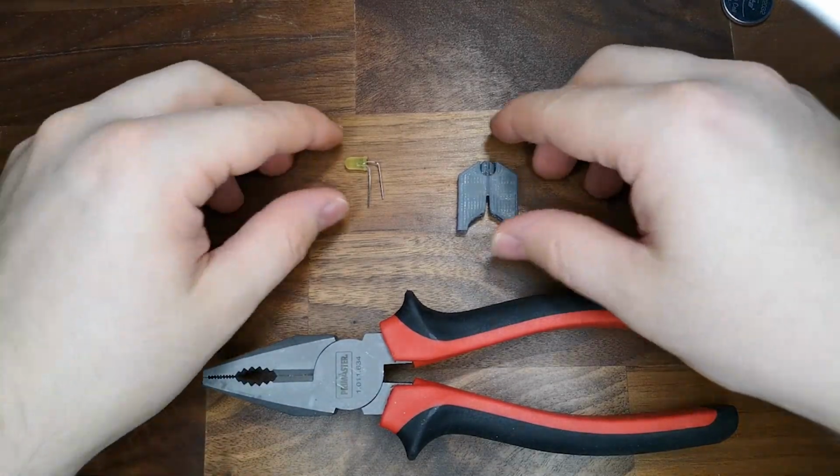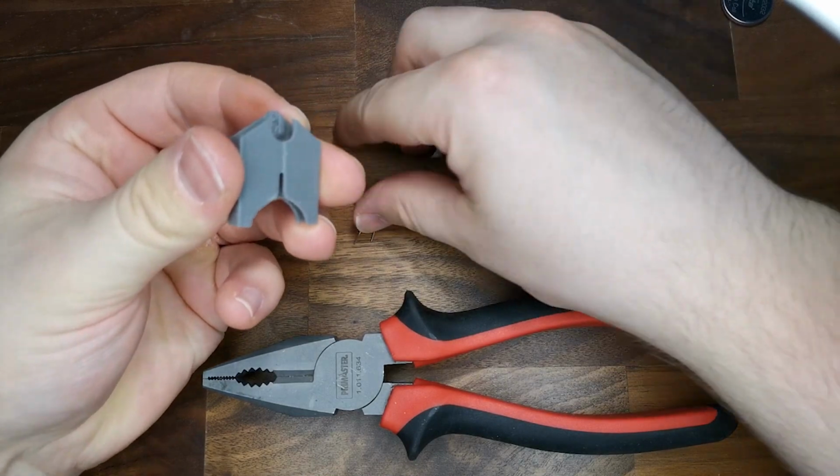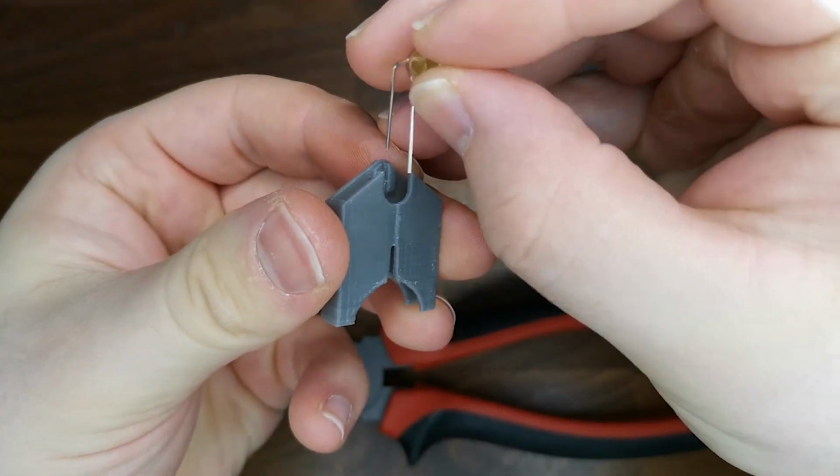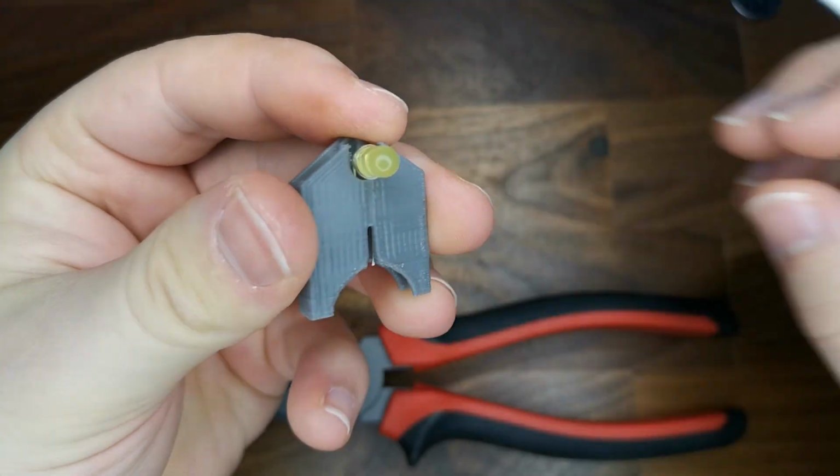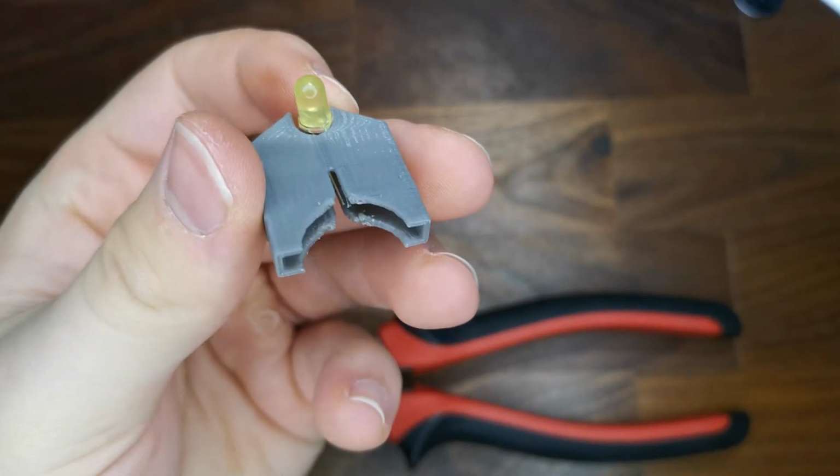Next, stick the LED into the empty insert, with the light facing the side with the hole. The light should fit easily inside, and you should see the wires sticking out at the bottom.